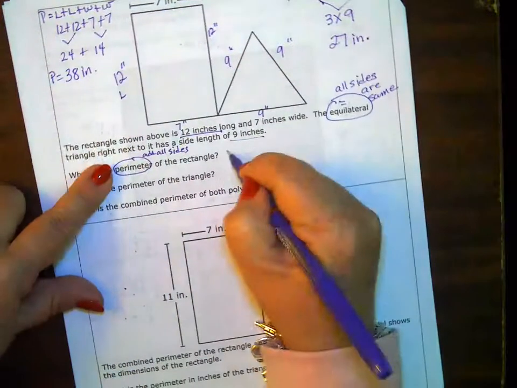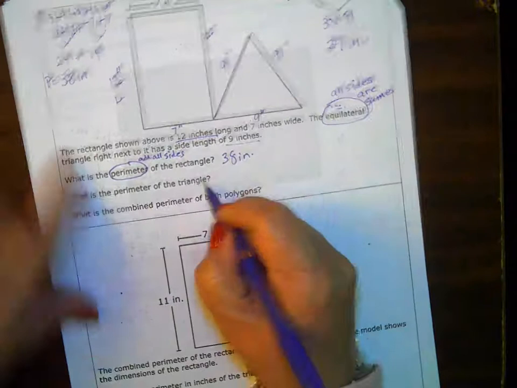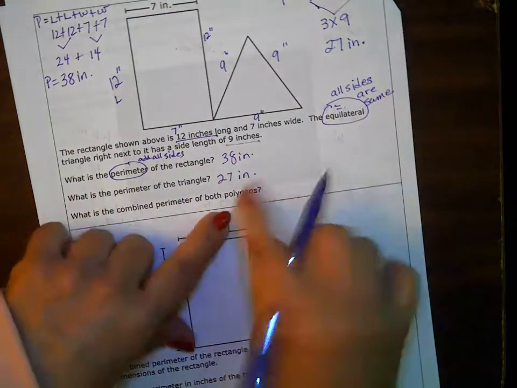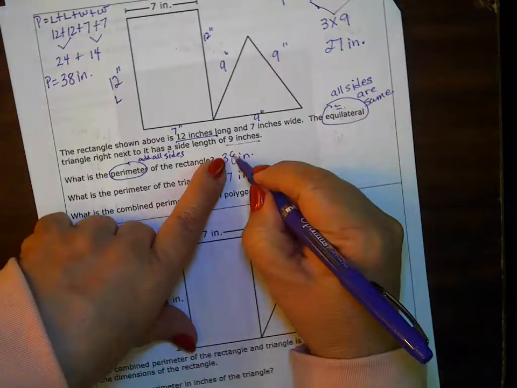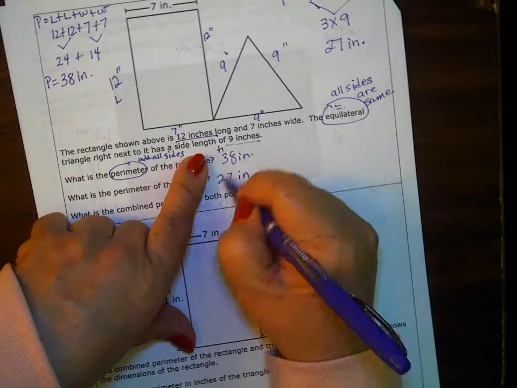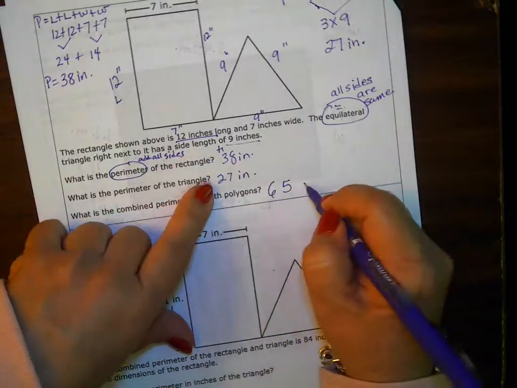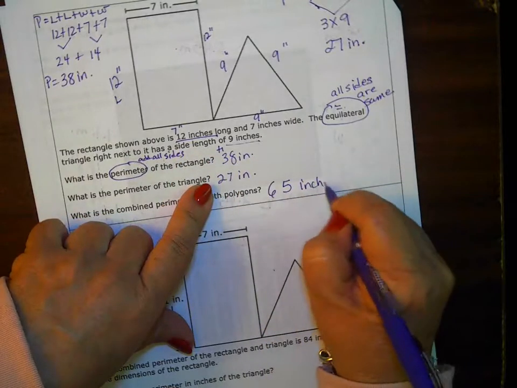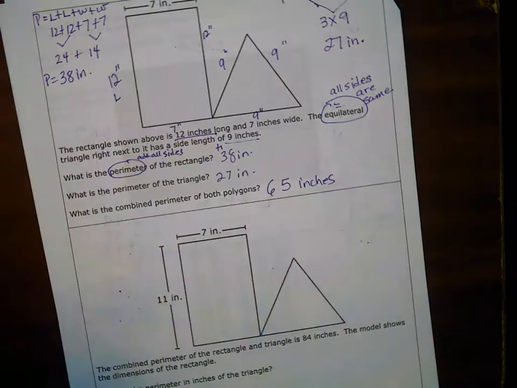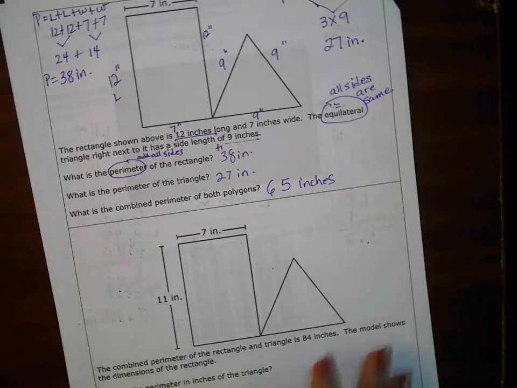So here, this is 38 inches. Triangle is 27 inches. What is the combined? So now I'm going to add these up. 8 plus 7 equals 15. Regroup my 1, 3, 4, 5, 6. So the total is 65 inches. So it really wasn't hard. You need to show your work on that one. I had some students that made some mistakes because they did not show their work and they went super, super fast. So be very careful.